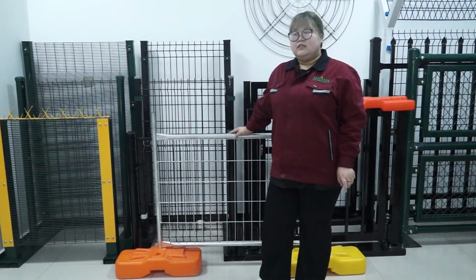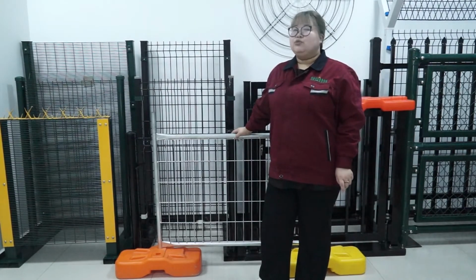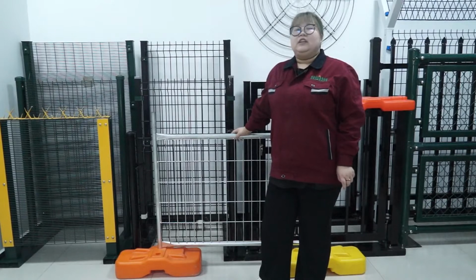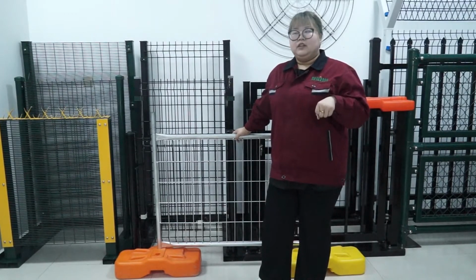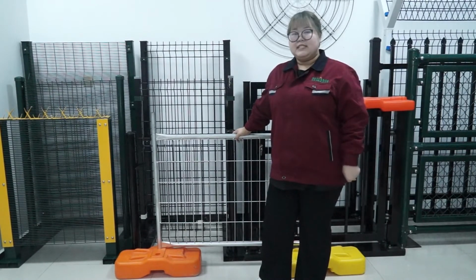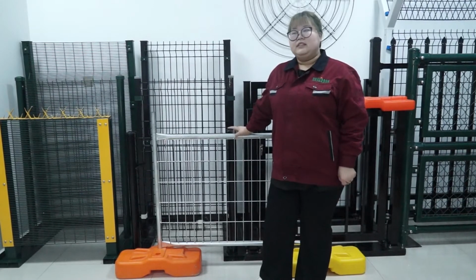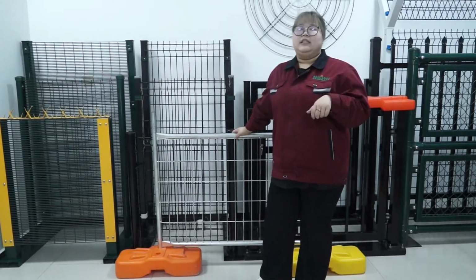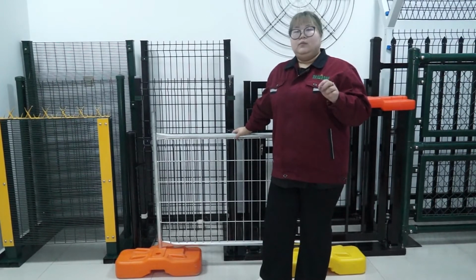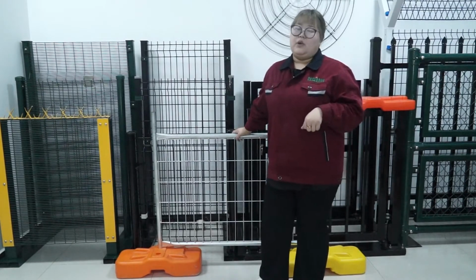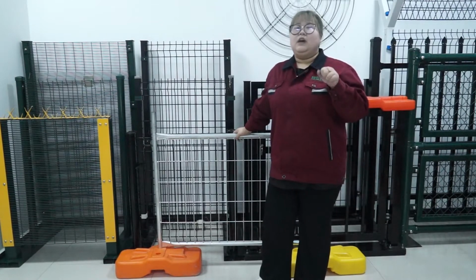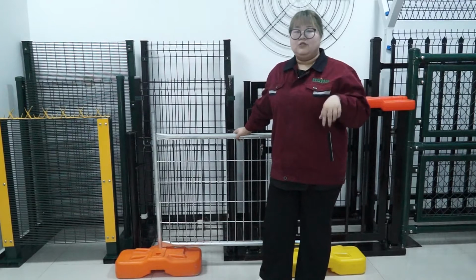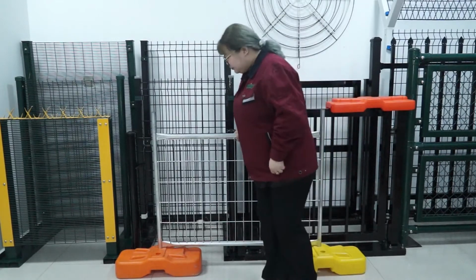The zinc coating is about 8 to 14 gram square meter, and the common zinc coating is 40 by 60 gram square meter, and the little high zinc coating is more than 200 gram square meter, and we also have a higher zinc coating. It's about 400 to 500 gram square meter.